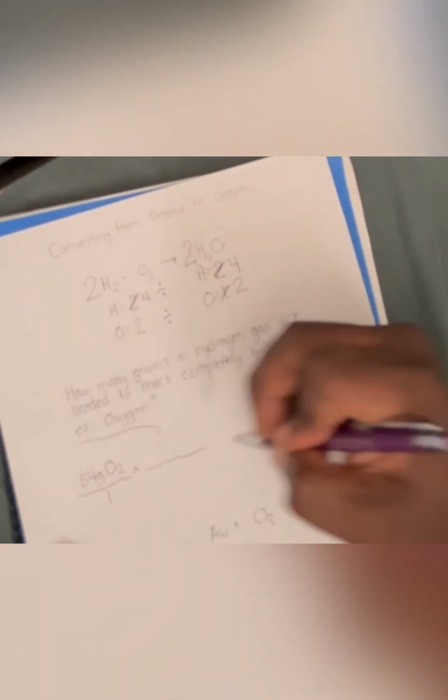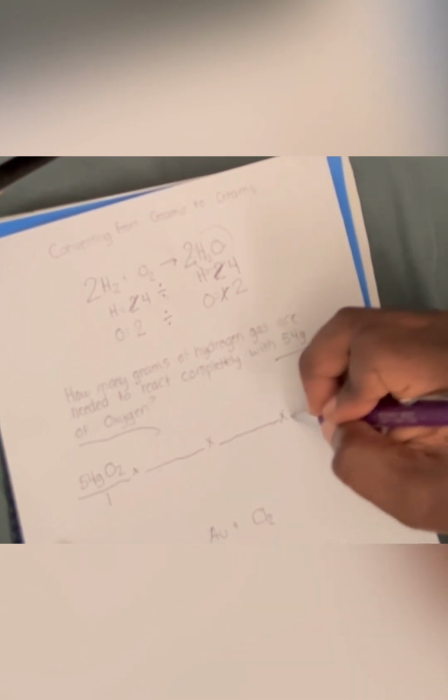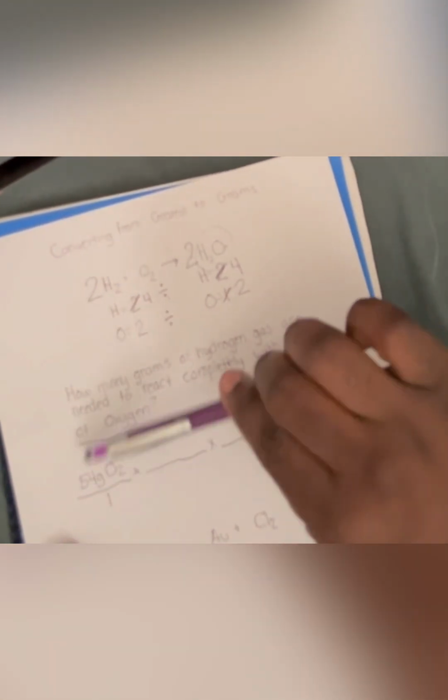When we did moles to grams and grams to moles, it was 3 lines. But when you do grams to grams, you're actually going to be using 4 lines. So over 1, 2, 3, 4, because you're going to actually have to turn it into moles first and back into grams.